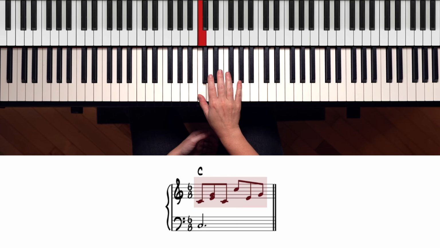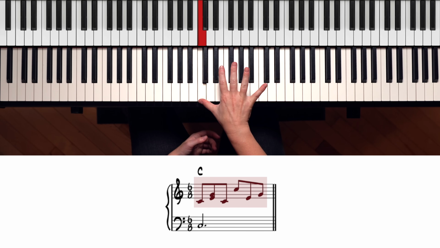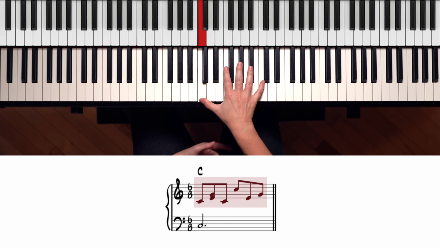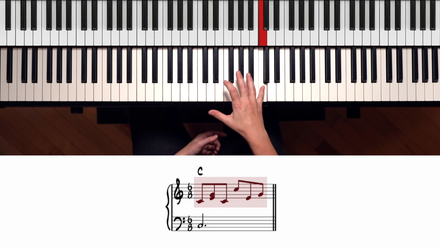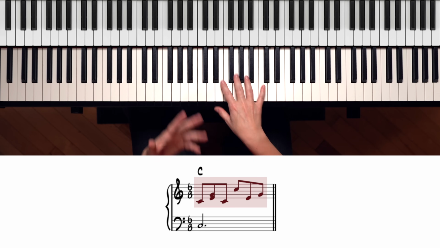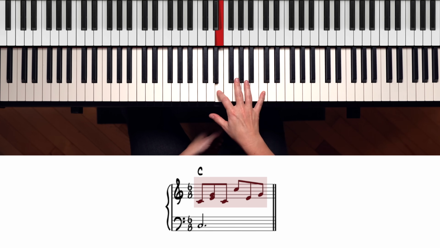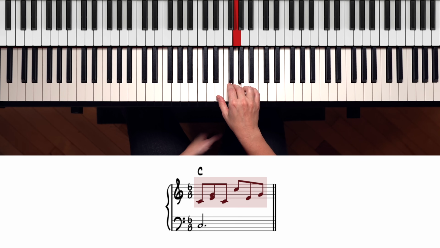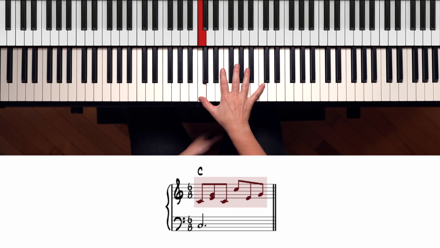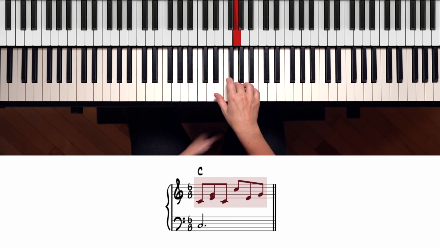So it's 1, 2, 3, but then we'll go an octave higher for the 4, down and up. So the broken chord we used a few patterns ago, this is what's happening here. Top, bottom, top. All right, so 1, 2, 3, 4, 5, 6.